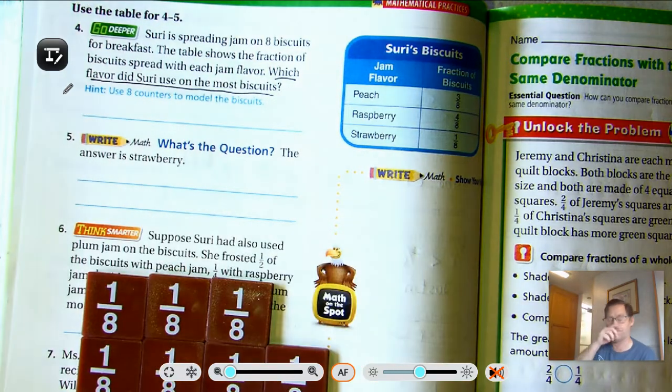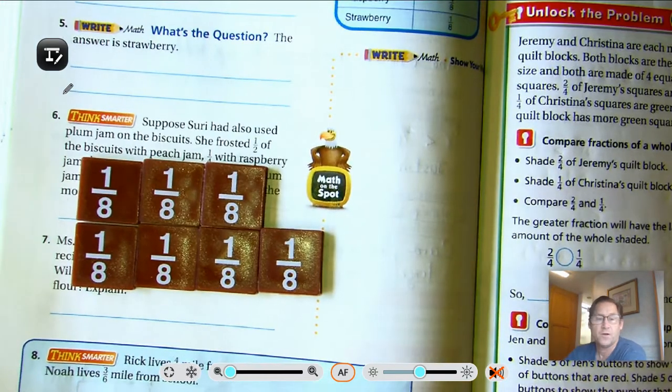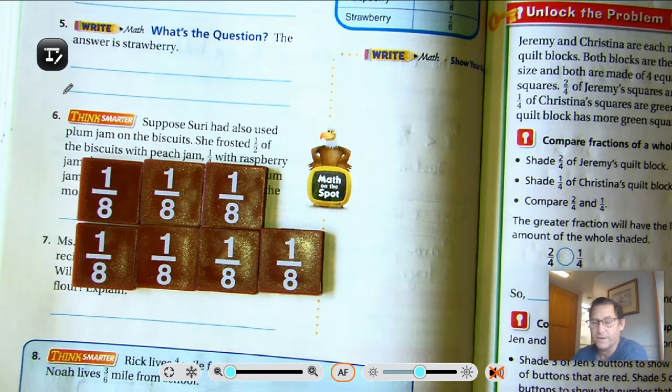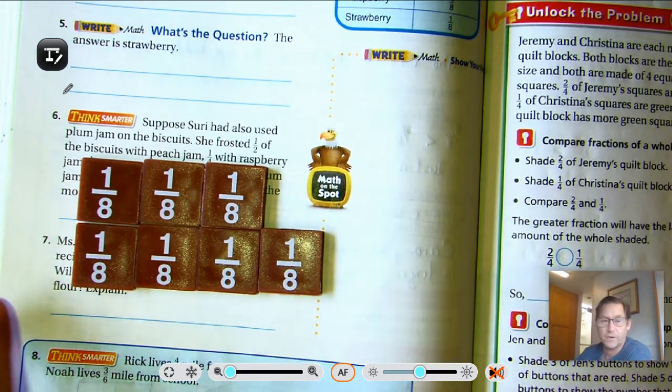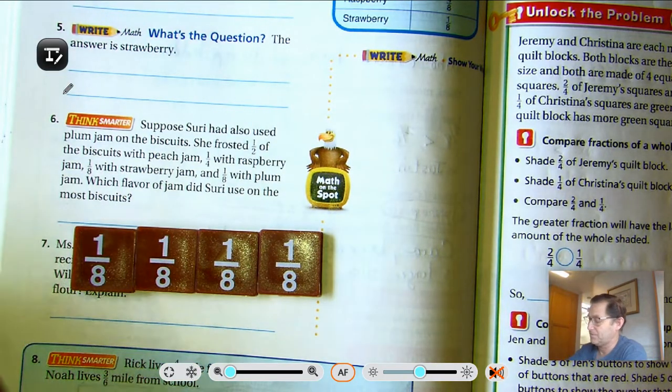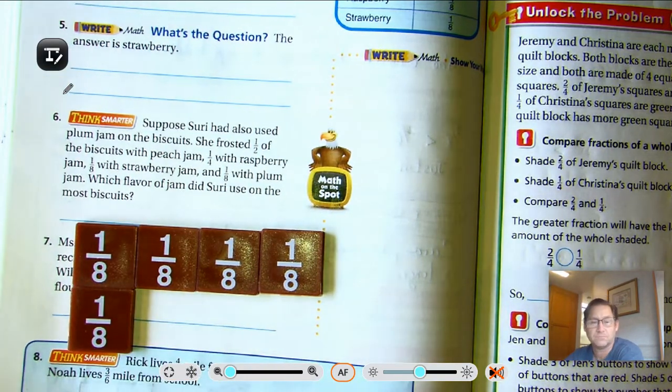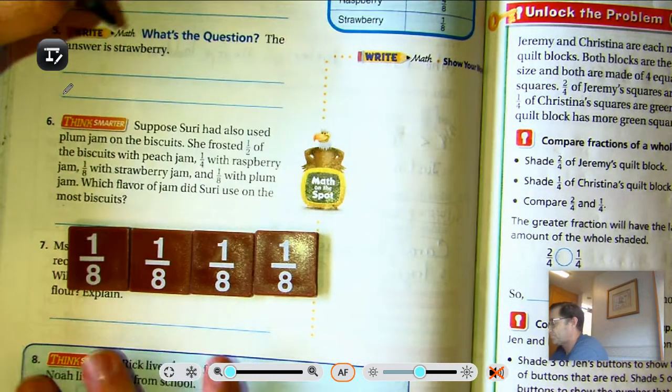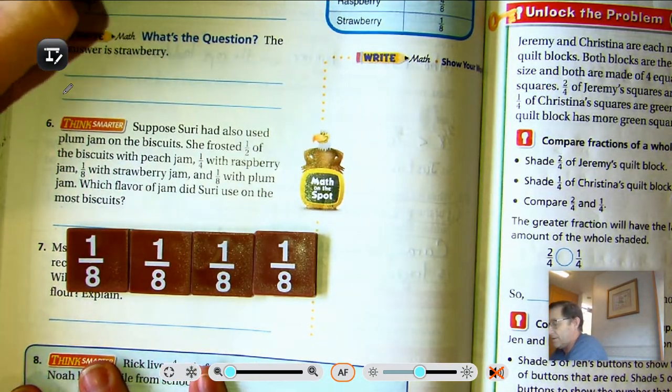All right, so when we compare those, which one's greater? The 4/8, right? Okay, so the 4/8 is longer, so that's bigger than the 1/8. And then the last one was just 1/8. Well, again, the 4/8 is still longer. So the longest was raspberry.